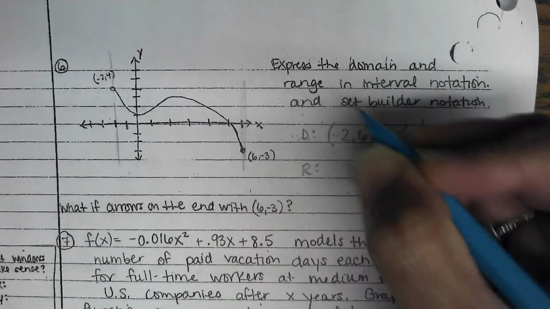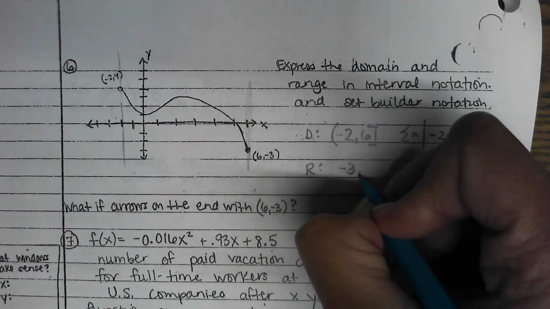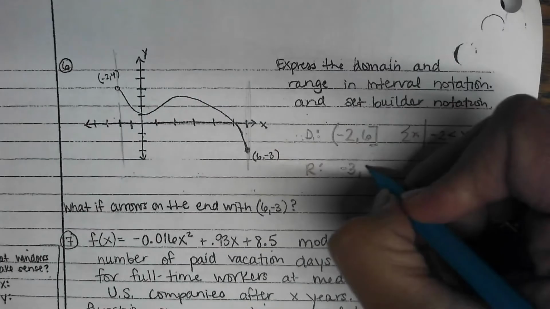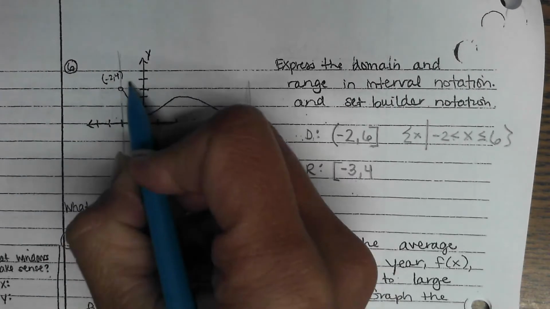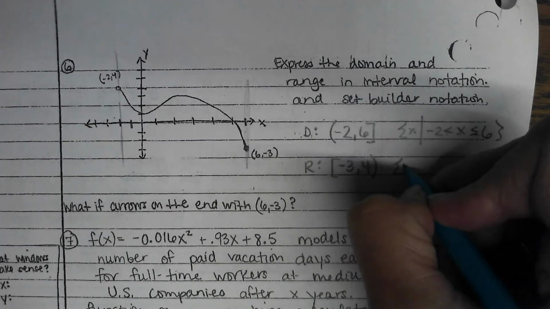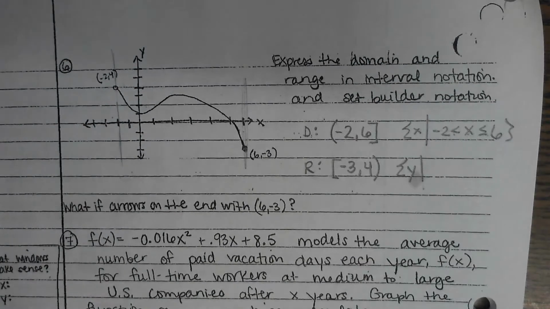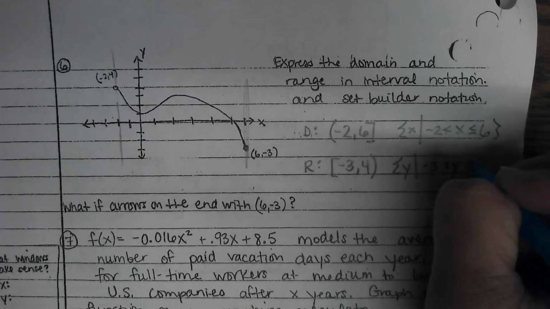In the range, low to high, the lowest is negative 3 up to 4, including negative 3, again, because we have a solid dot, but not including 4. And so our set builder notation would be the set of all y's, such that negative 3 is less than or equal to y is less than 4.